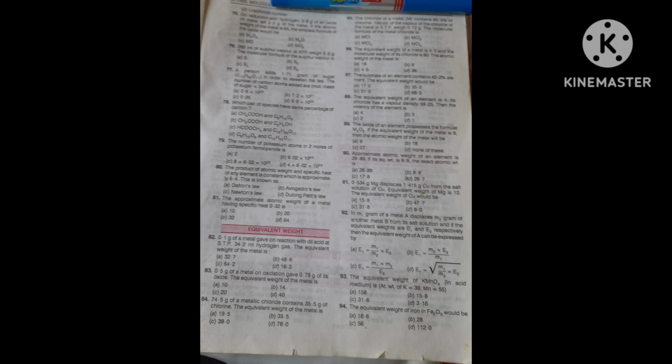Now just think it over. The correct option is 26.7, the last option D. How? Now I am telling you, but you should also think. Here you know that atomic weight is equal to equivalent weight into valency. Correct?